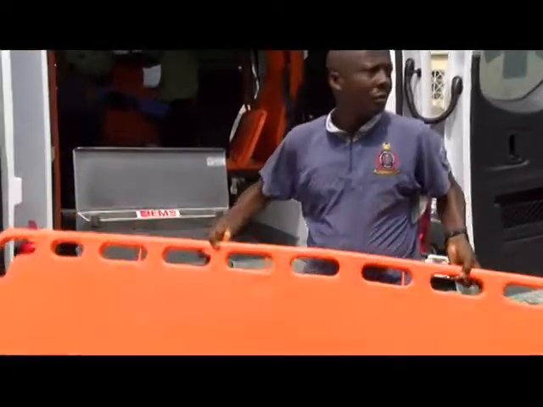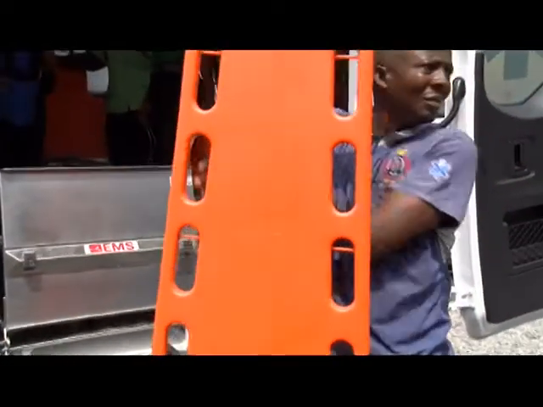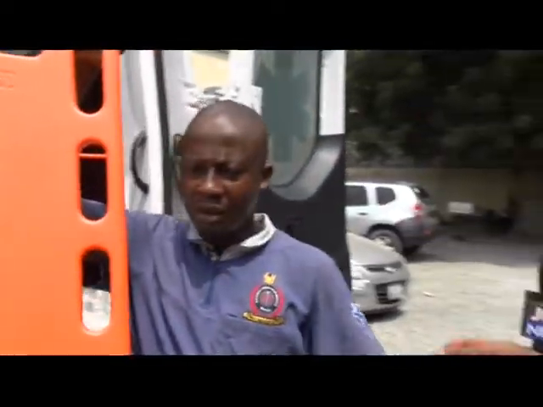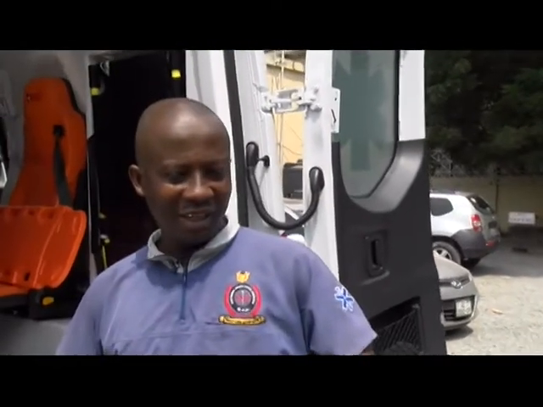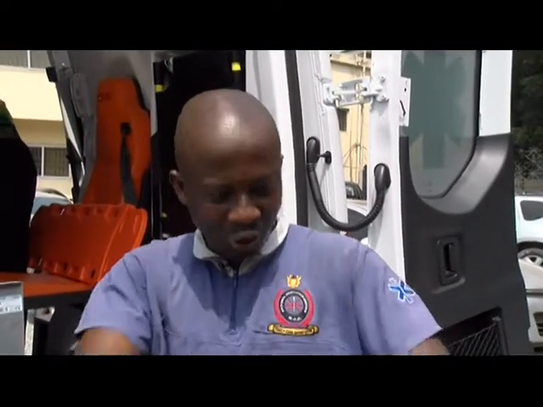But I guess the use of all this equipment in the ambulance is time bound. So when you get to the accident scene, for example, what's the quickest you can deploy some of this equipment to ensure the person is stabilized? I'm told that it depends on an assessment you do when you get there, and also on the situation over there.